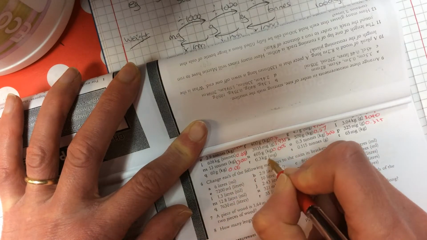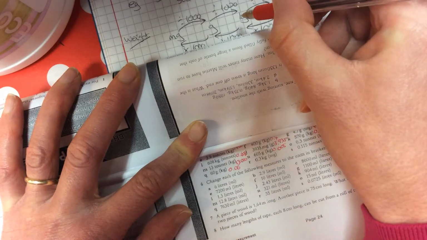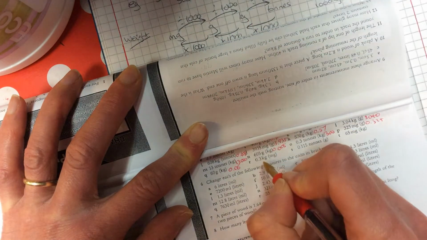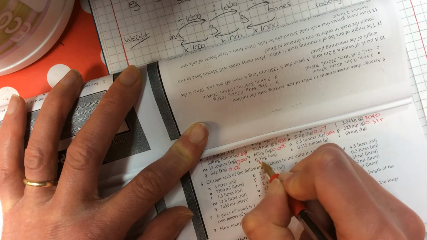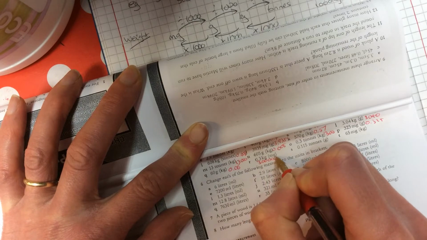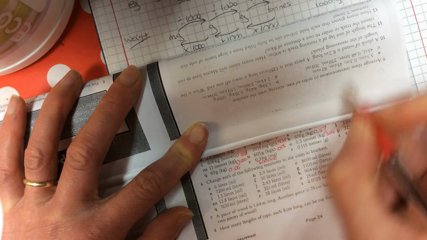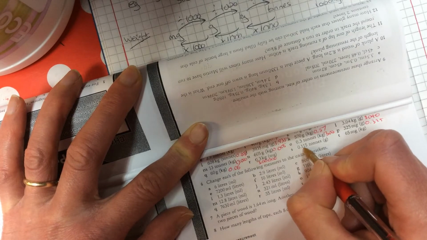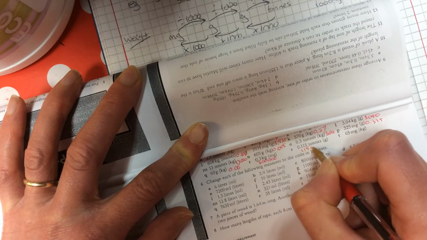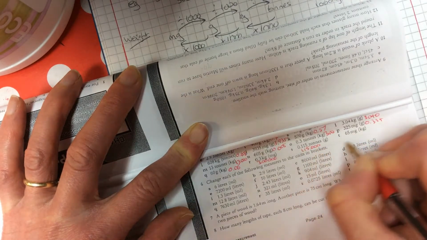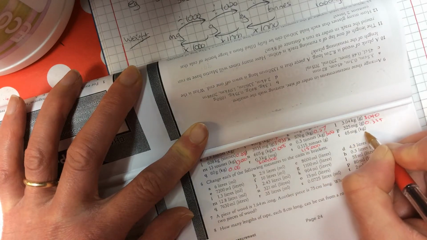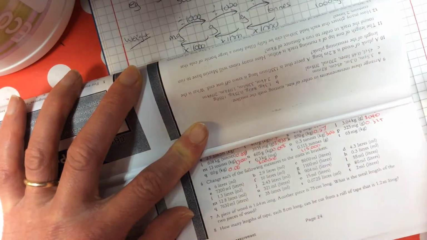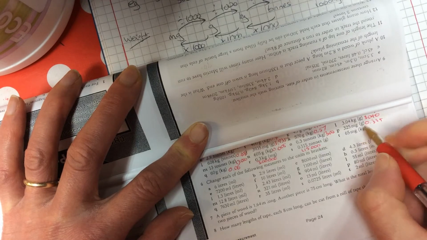0.06. Kilograms to milligrams. So times by 1,000 and times by another 1,000. Times by 1,000, I get 300, then another 1,000. Tons to grams, quite a lot here. Times by 1,000 and times by 1,000 again. Times by 1,000 the first time, you get this, and times by another 1,000. Milligrams to kilograms. So divide by 1,000 and divide by 1,000 again, goodness.